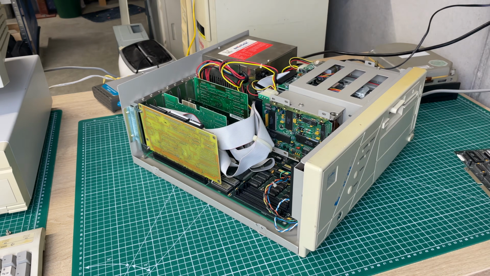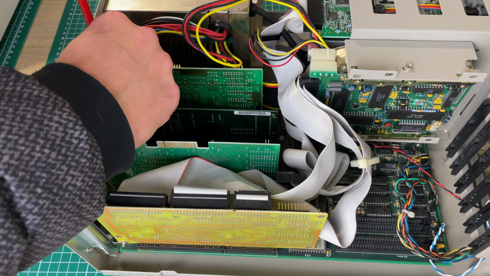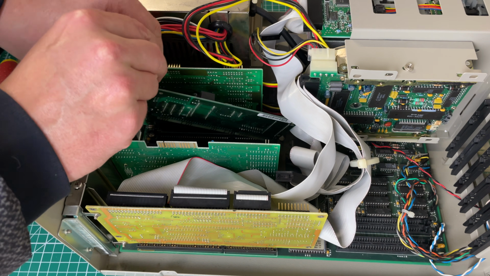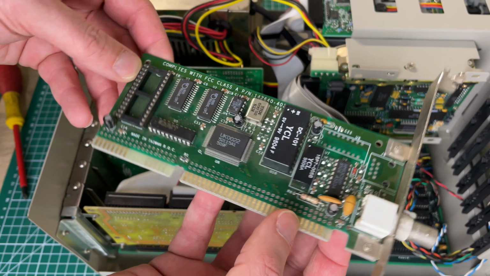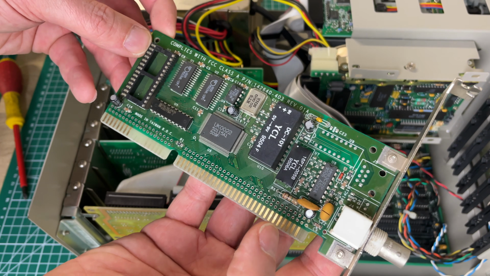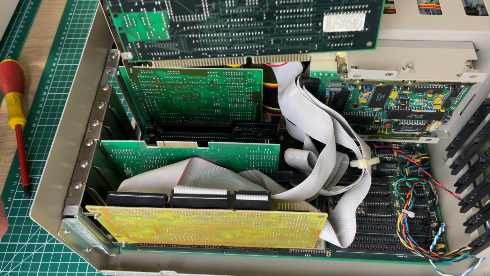So let's open up the cover here. As you can see, things are pretty crowded in there. You can also see the old MFM hard drive here, which is still working on this computer. We're just going to go ahead and remove the existing networking card from this computer. As I said before, when I find my coaxial cables again, I will probably set up old school coaxial networking using these computers. But for now, it's just going to be RJ45.